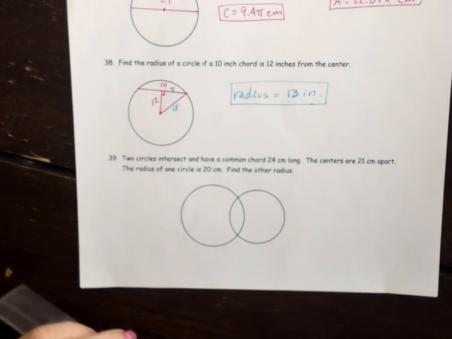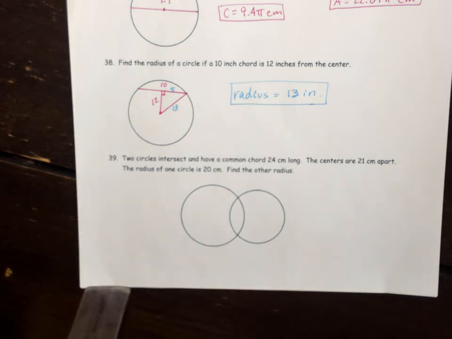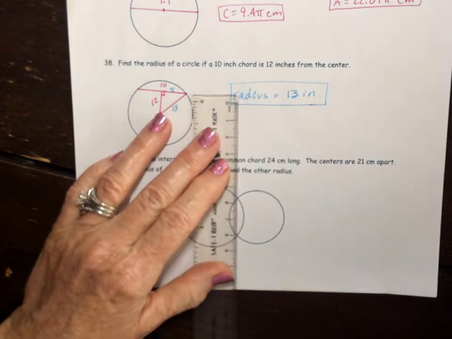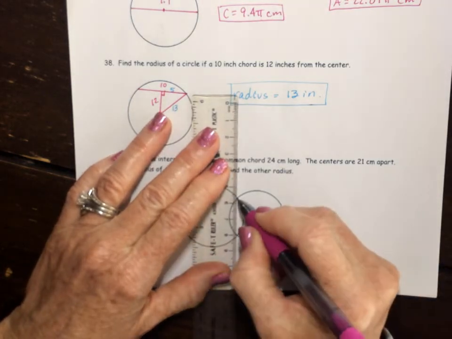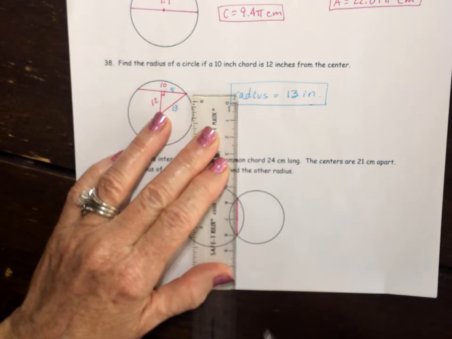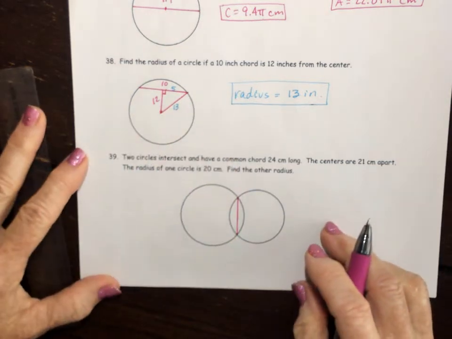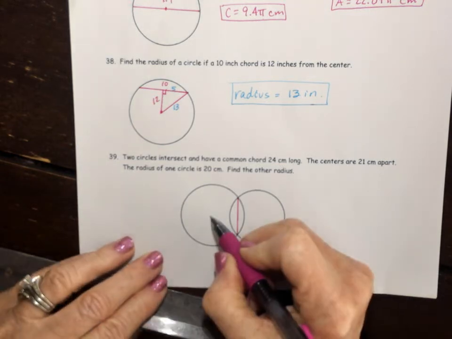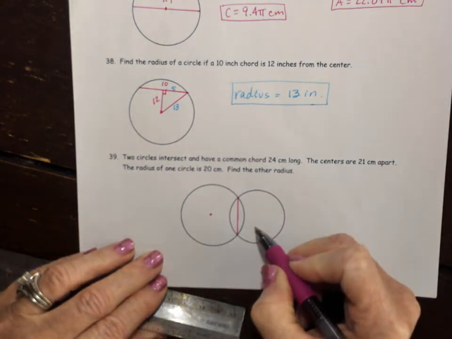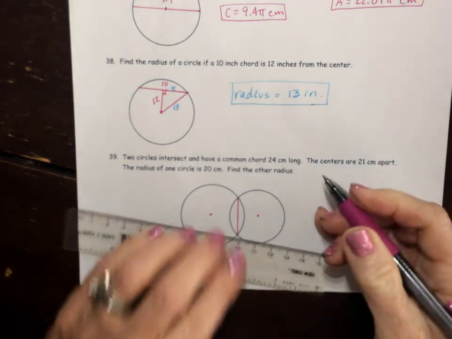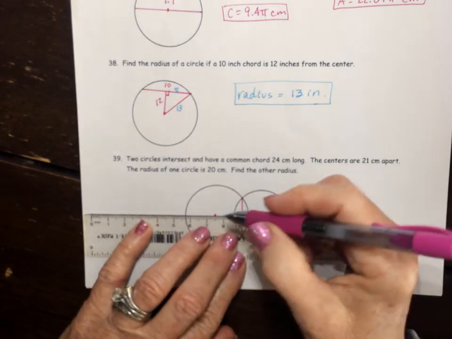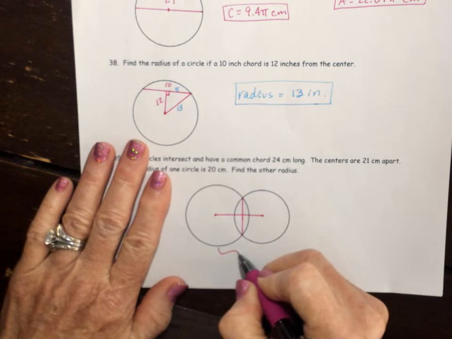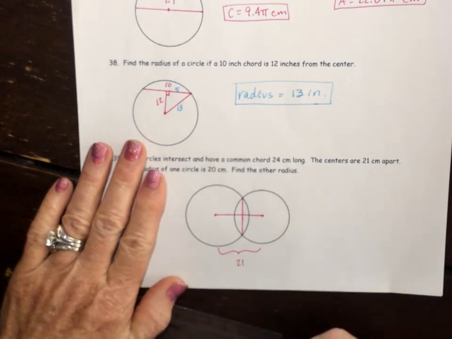Okay, 39. Two circles intersect and have a common chord of 24 centimeters. I'm going to put in that common chord there. That's 24 centimeters. It's kind of hard to mark that as 24, so just tuck it in your head. The centers are 21 centimeters apart, so I'm going to join the two centers. That distance, I can put down here, that's 21.